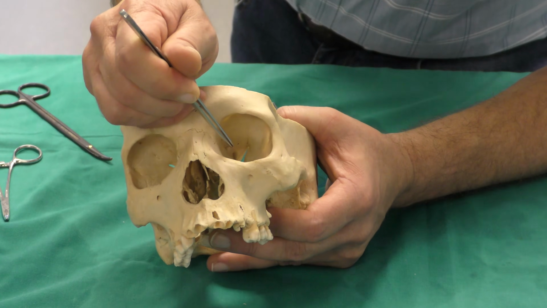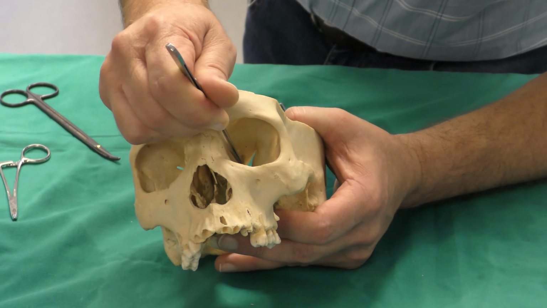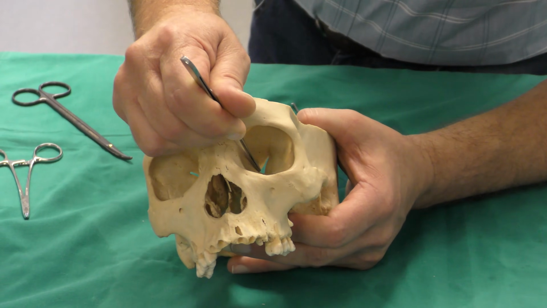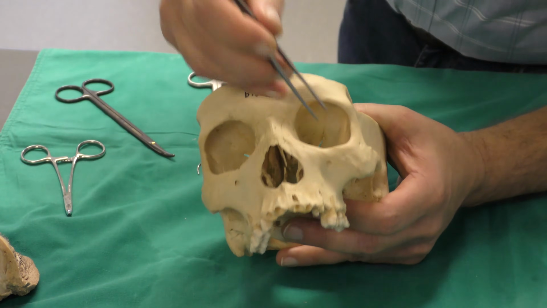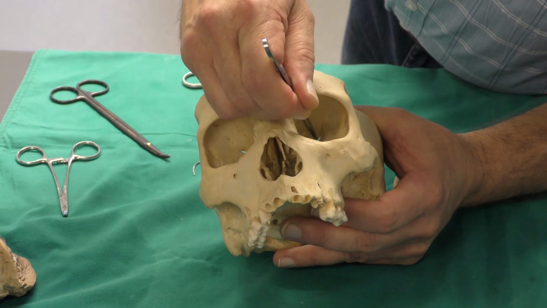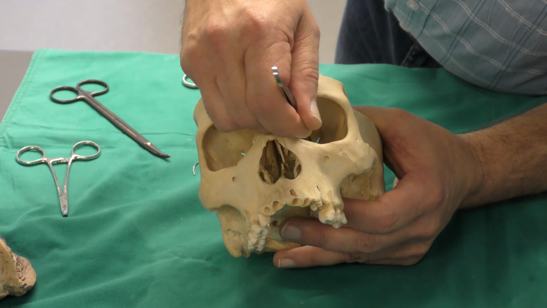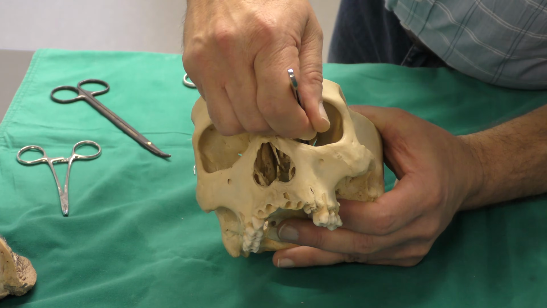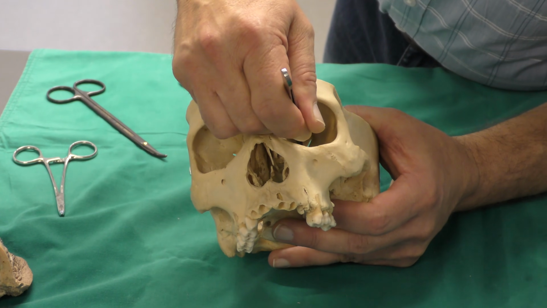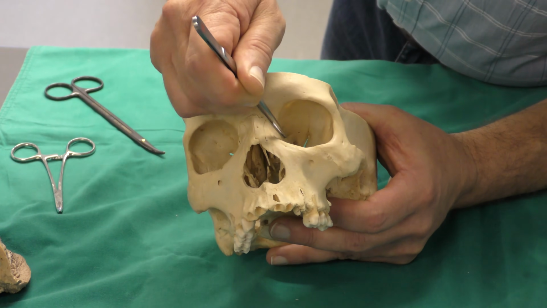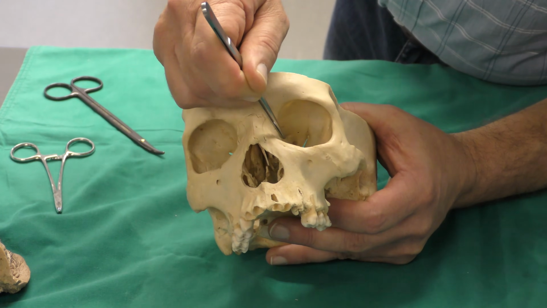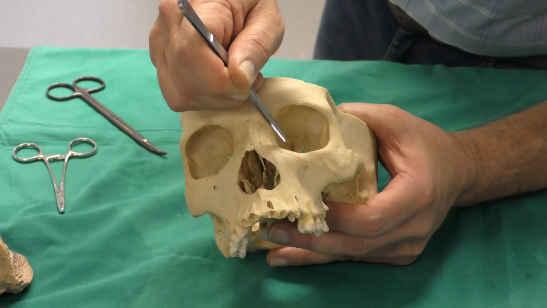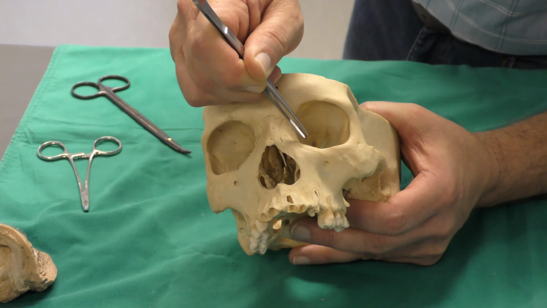So the rectus muscles are attached to the annulus of Zinn here at the back. So if you think back at the dissection, then you can see that the four muscles run, and they're rectus muscles because they are straight. So they run from the annulus of Zinn here at the back to the anterior part, and they attach anterior to the equator of the eyeball.